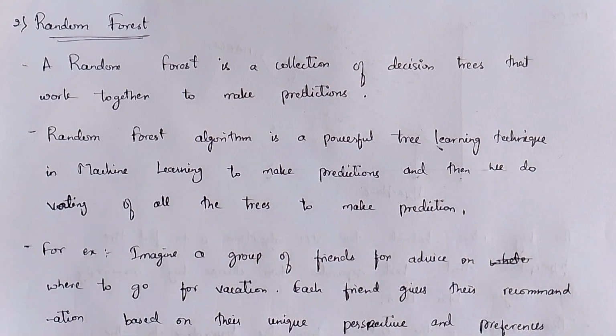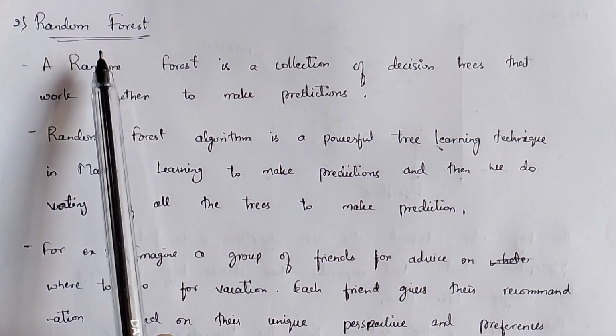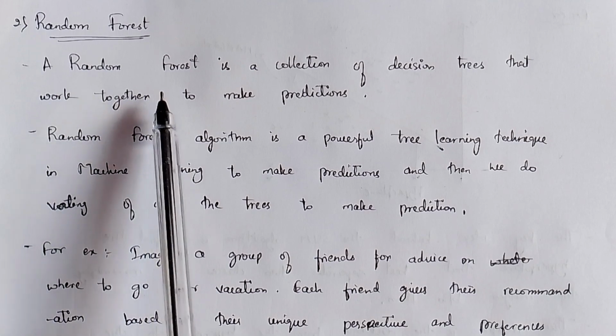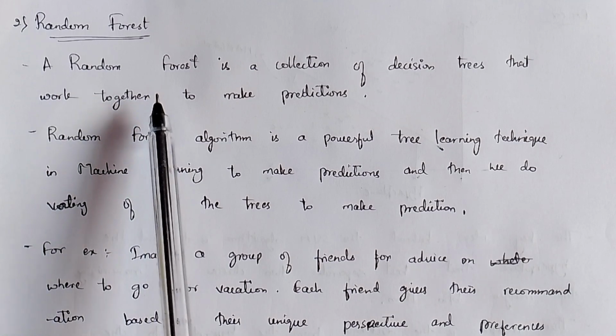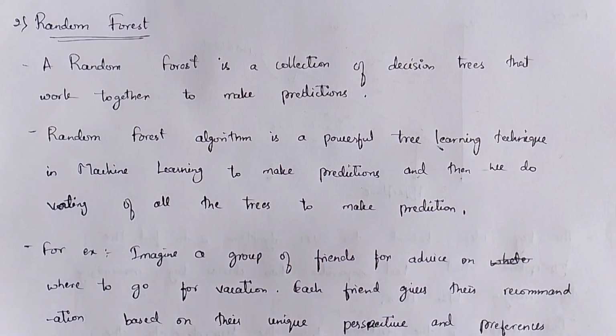Here we have the second classification algorithm, that is random forest. Random forest is a type of supervised learning algorithm that can be used for both classification as well as regression. It is an ensemble learning method which combines multiple decision trees to make predictions, and it produces a more accurate and stable prediction.